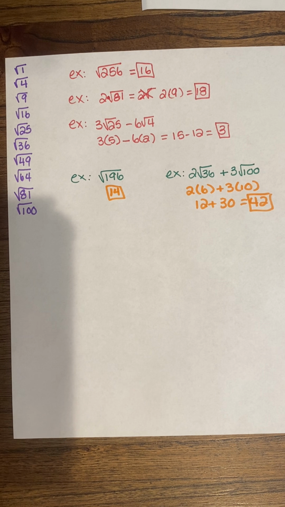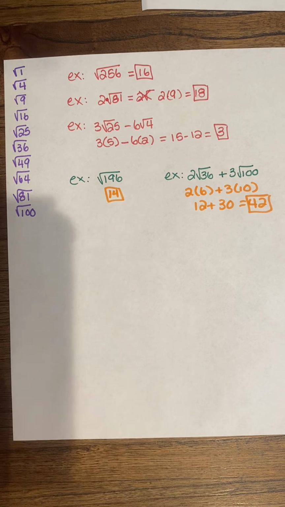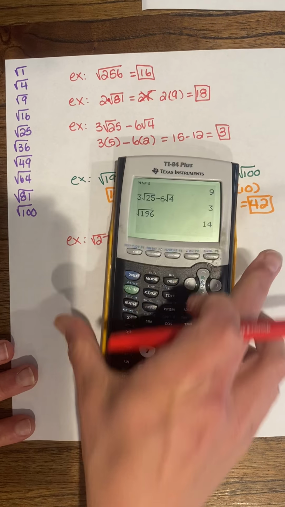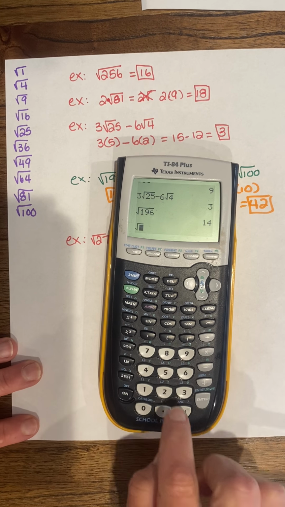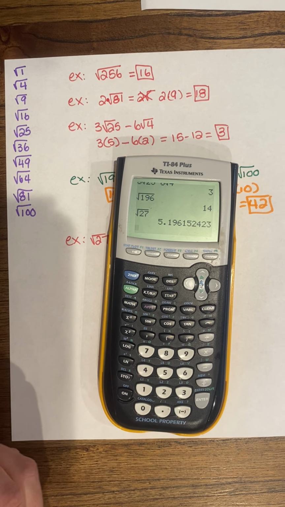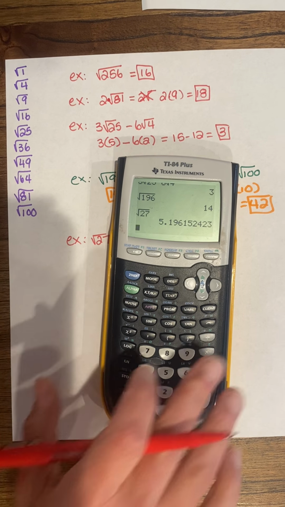Okay, now, what if it's not a perfect square that you're given in a question where you're asked to simplify? That's where it's going to get a little trickier. So an example of that would be, let's say it's rad 27. If I look on my list, I have the number before, I have the number after, which means rad 27 isn't a perfect square, okay? And I can confirm that because if I type in rad 27 on my calculator, you see I get this big, long, crazy decimal. That means it's not a perfect square. So unfortunately, we can't use our calculator to do the work for us.